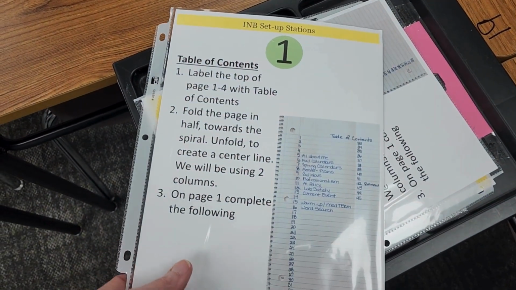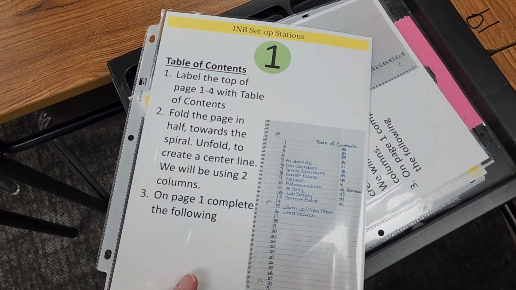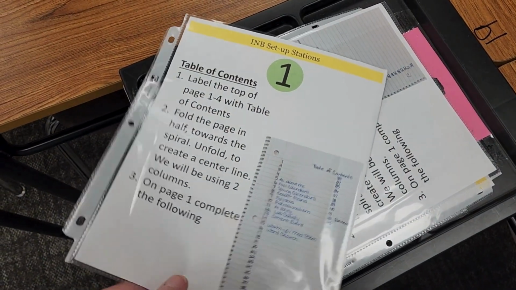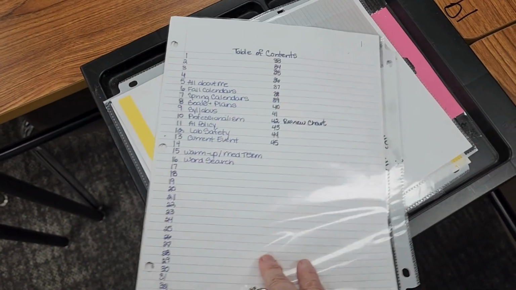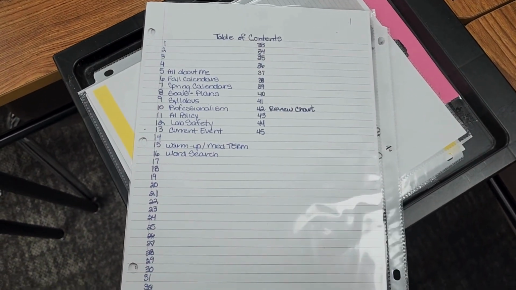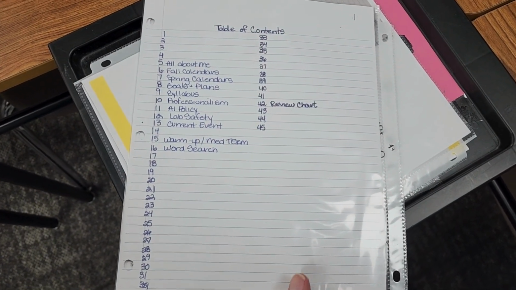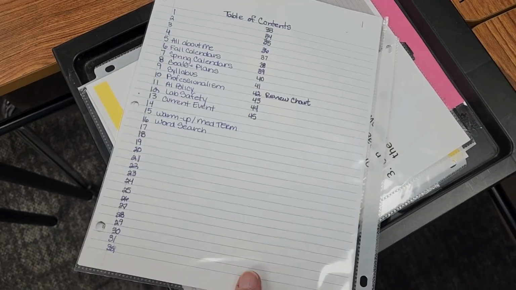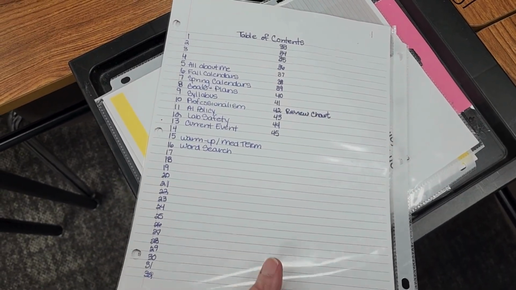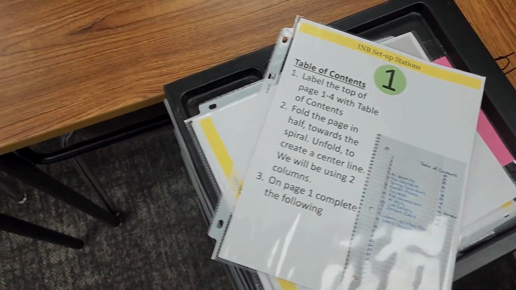So for example, this one, they're making their table of contents. I have them folded in half and used 2 columns. And then I also put an example. I did the color copies at home, so it looked a little more interesting. So that's what their first page of table of contents should look like. I don't like to use printed table of contents. Why waste paper? That's why they have a notebook.